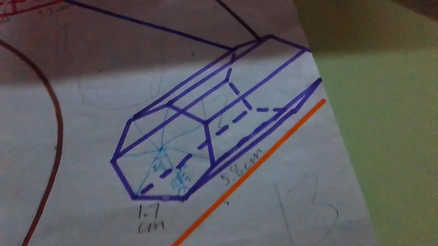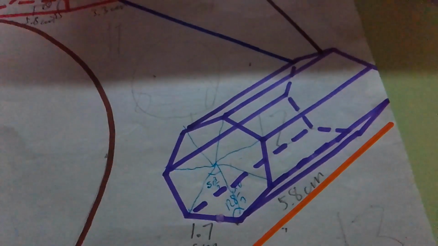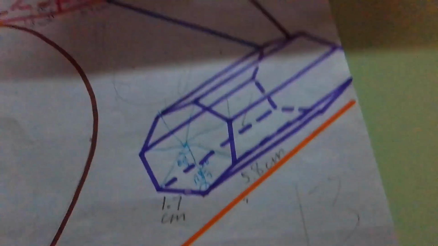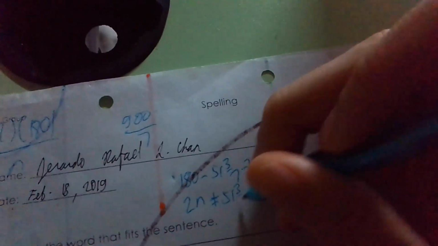Now, remember that the base triangles are isosceles triangles. To solve for the base angles of isosceles triangles, it's quick. Remember this formula? We know that the sum of the interior angles is always 180. So, 2n plus 51 and 3/7 is equivalent to 180. So 180 minus 51 and 3/7.